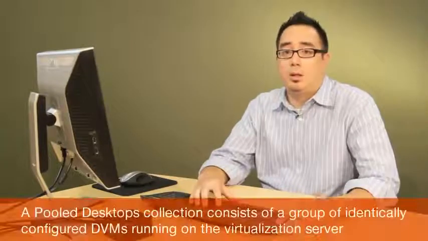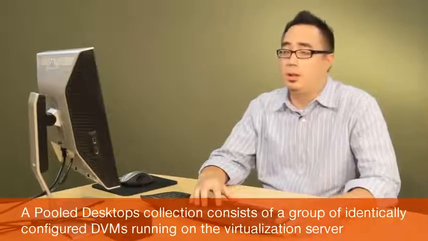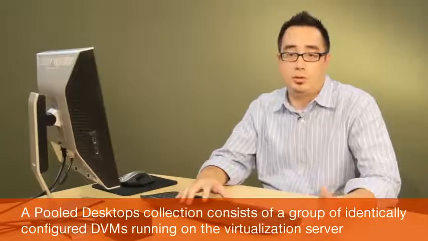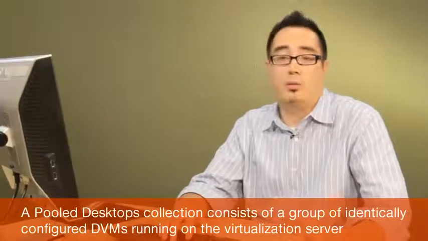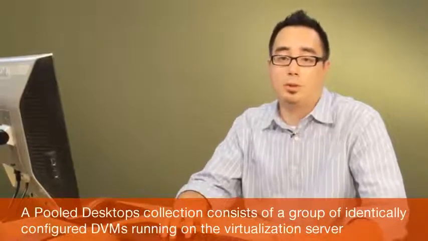So you may ask yourself, what's a pooled desktop collection? A pooled collection is quite literally a pooled set of virtual machines that you're using. These are first come, first served DVMs or round robin type of delivery. Pooled collections are very popular environments where you need a ready-made virtual machine accessible to anyone that can log in quickly.